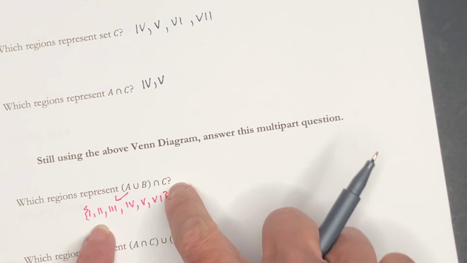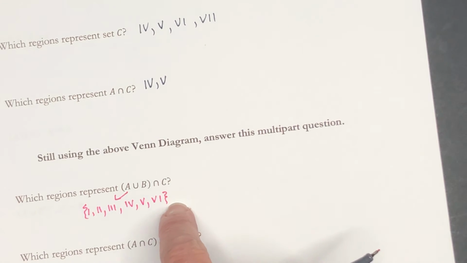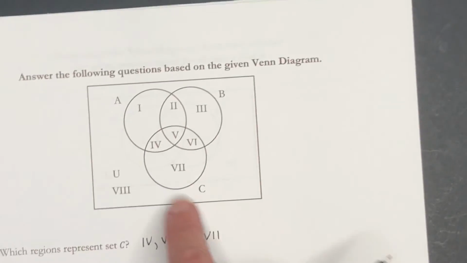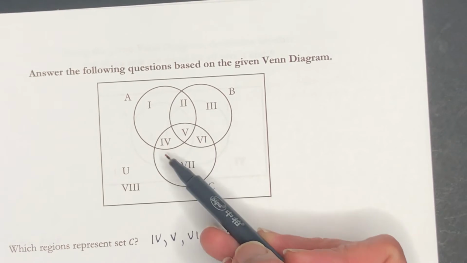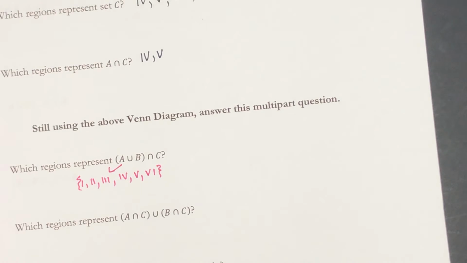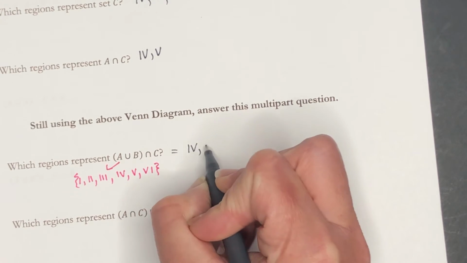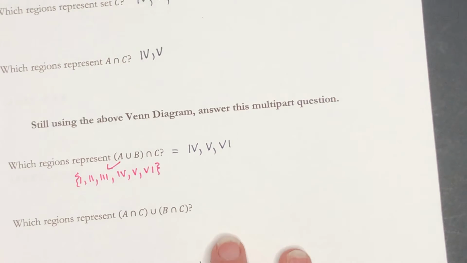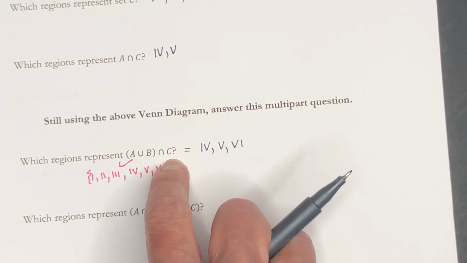And then we want to intersect that with C. So what does this set have in common with C? Well, 1, 2, and 3 are not in C, but 4, 5, and 6 are. So that's going to be my answer. 4, 5, and 6. Those are in the region that in A union B where they overlap with C.